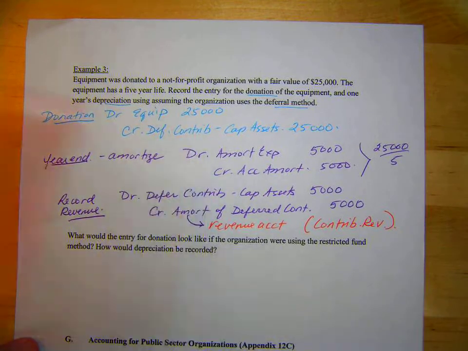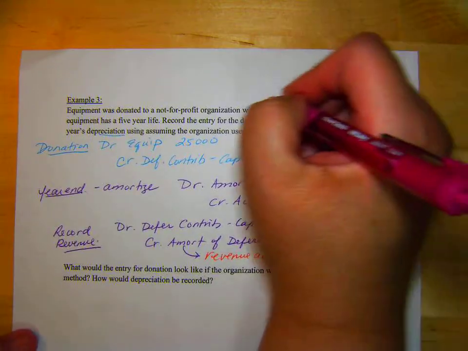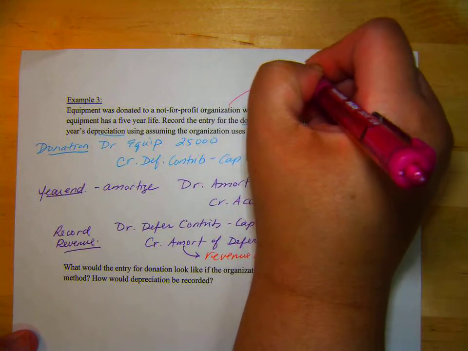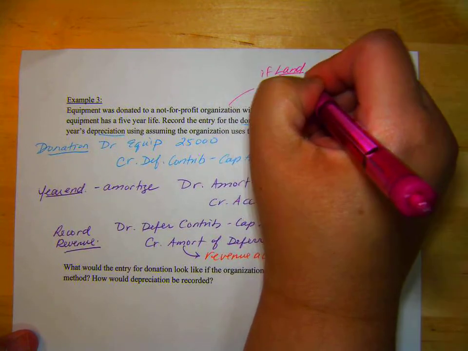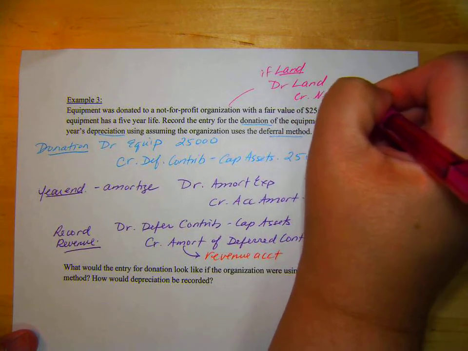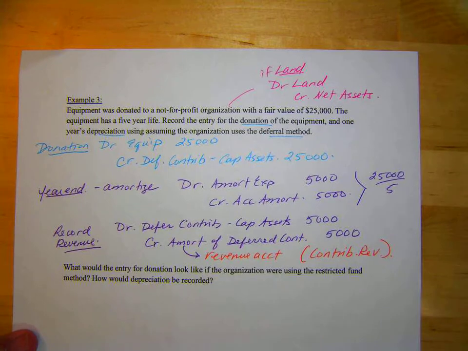Now, just so you know, if this were land, you would debit land, credit net assets. And that's it.